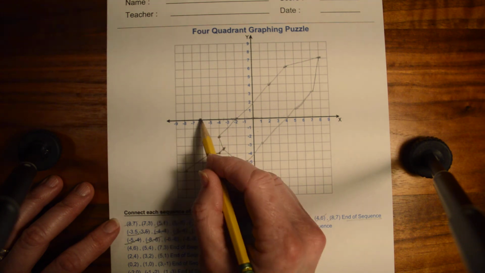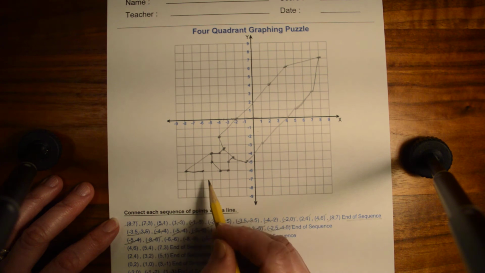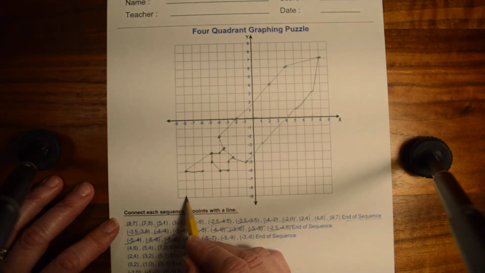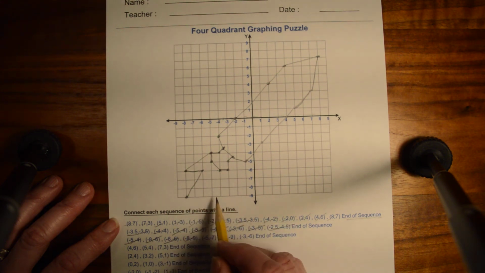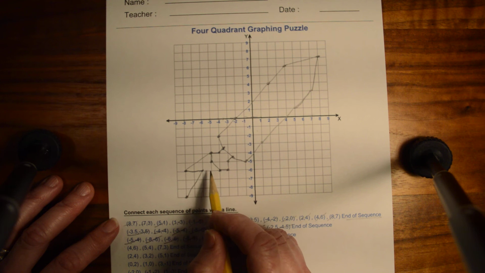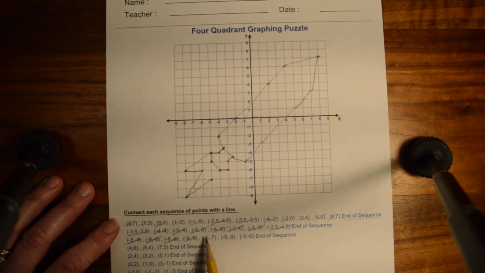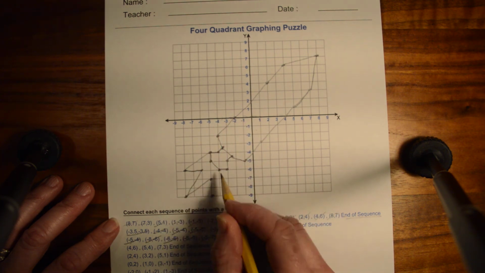All right, then negative 6, negative 6. Then negative 8, negative 9, all the way down here. Then negative 5, negative 7. Then negative 5, negative 9 right here.